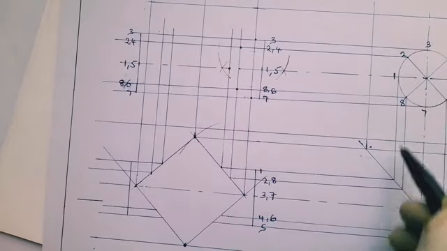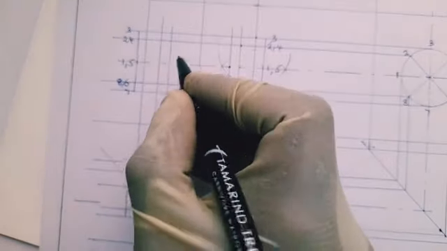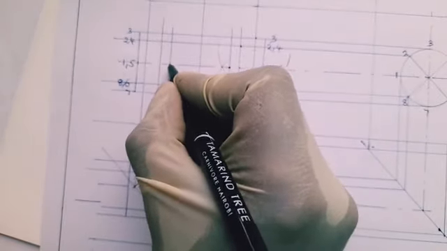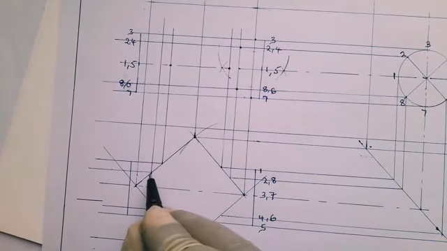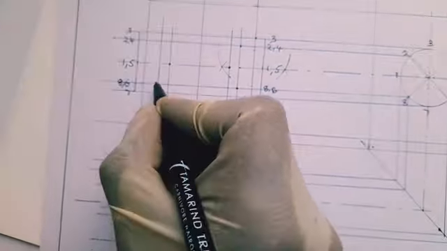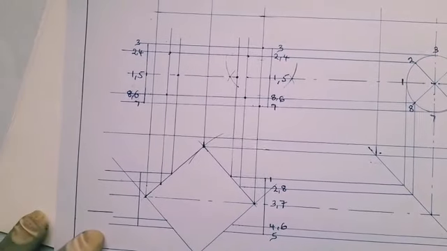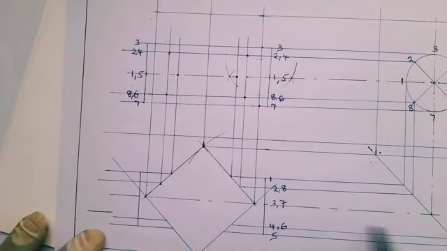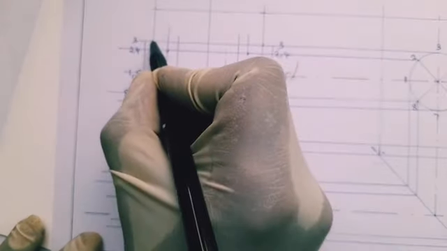This is 1. So we come and look for 1. 1 is here. Next is 2 and 8. This is 8, and this is 2. And next is 3 and 7. This is 7, and this is 3.